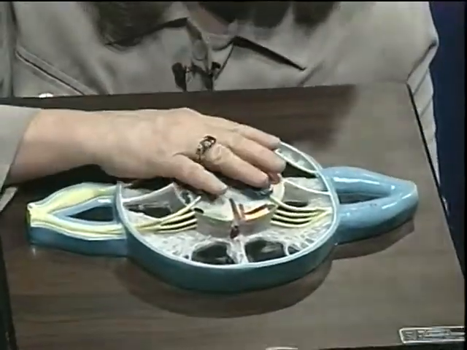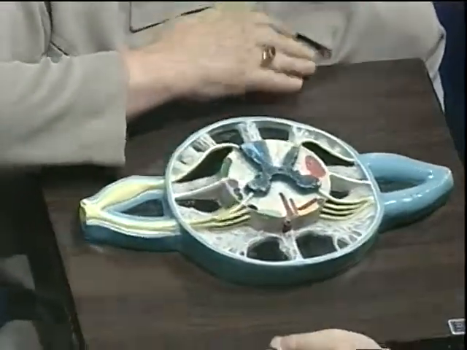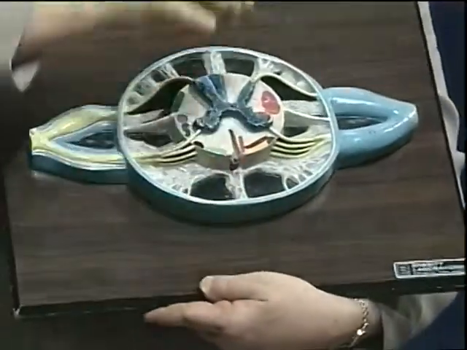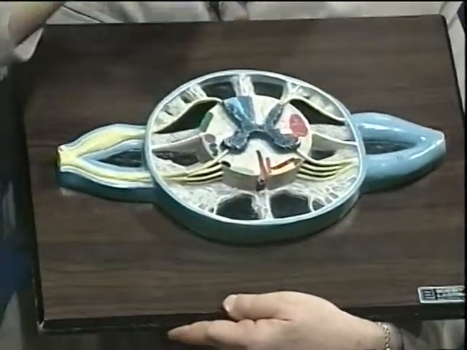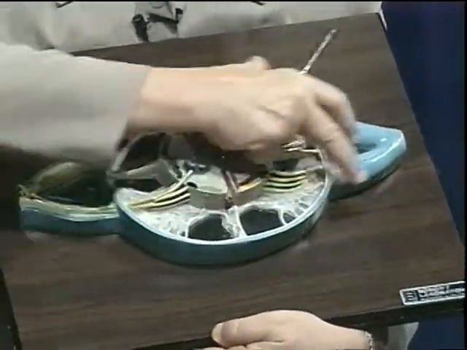And just so you know what's front, what's back, this is anterior at the bottom of the board. This is posterior at the back of the board. So the body of the vertebra would be at the bottom of the board, and the spine of the vertebra would be at the back of the board. Okay, so let's just start on the outside and move our way in.